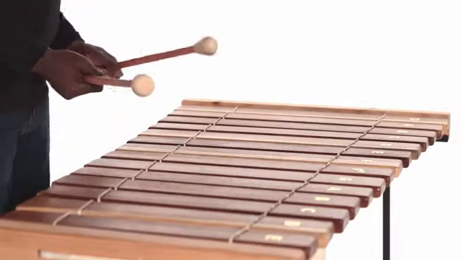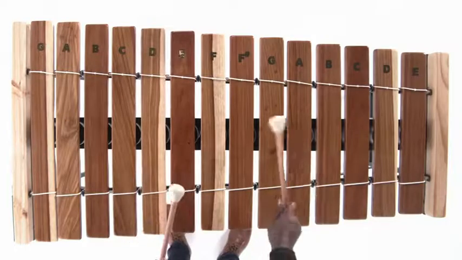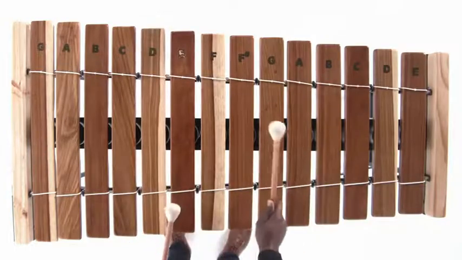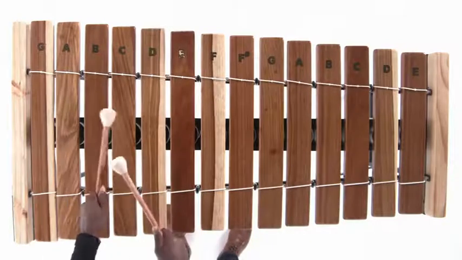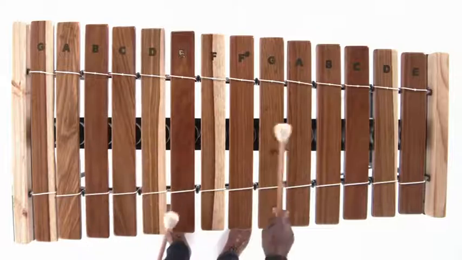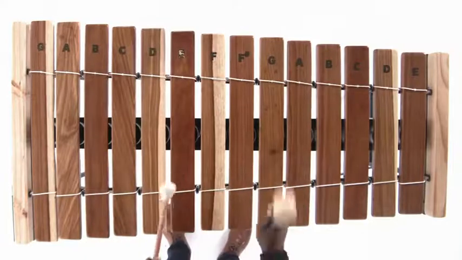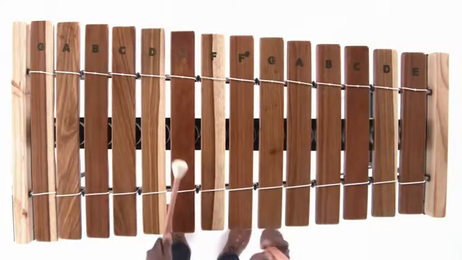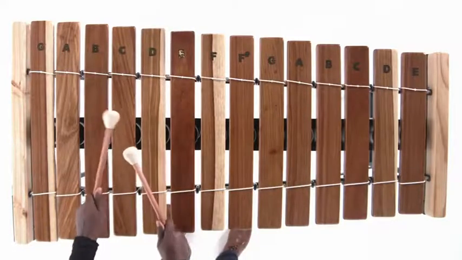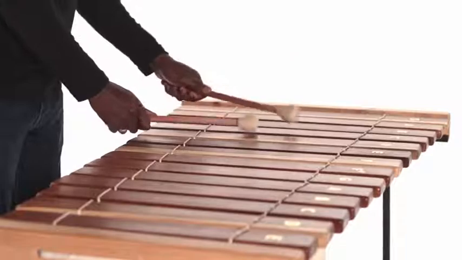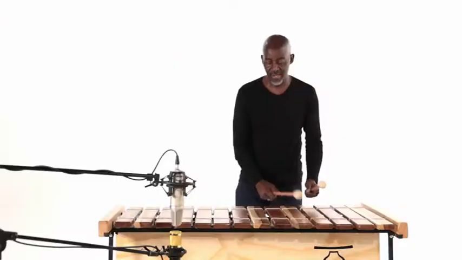So let me play that twice through. Second time. And then you keep rolling on the C until you fade.